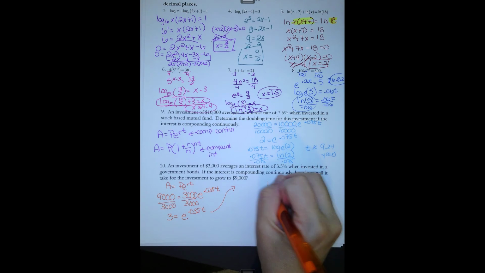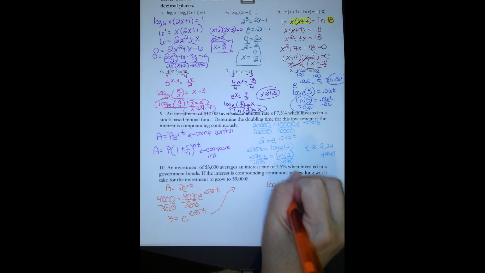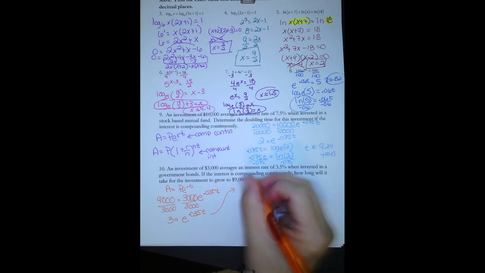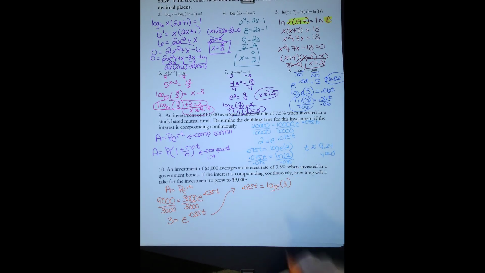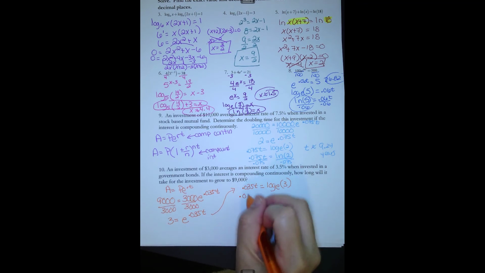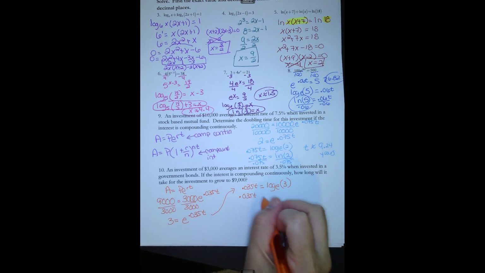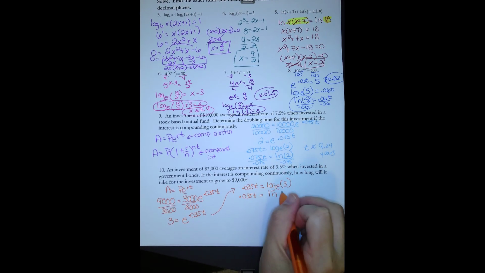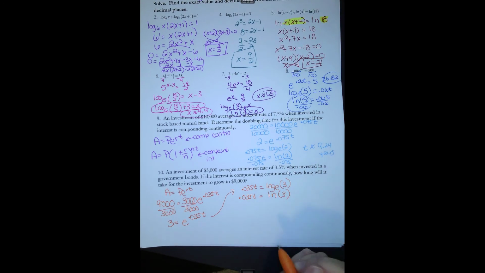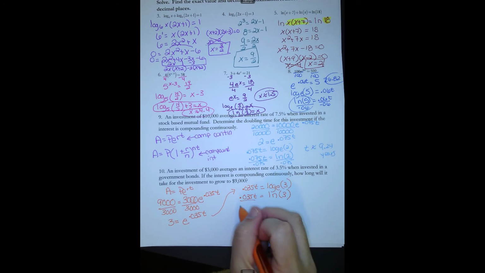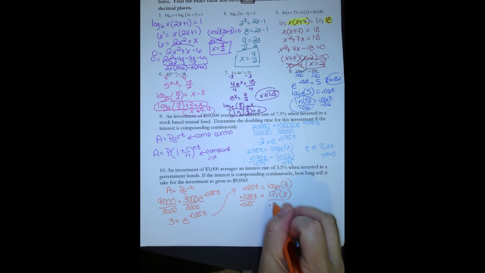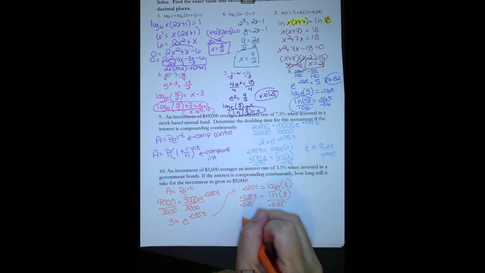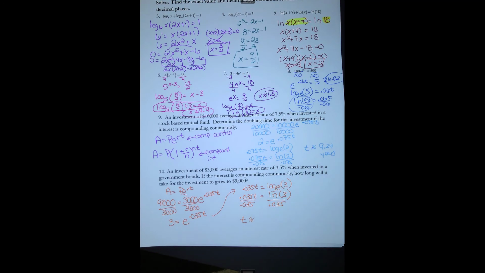So we have log base e of 3 equals 0.035t. 0.035t equals the natural log of 3. And we're going to divide both sides by 0.035. Plug that in our calculator.